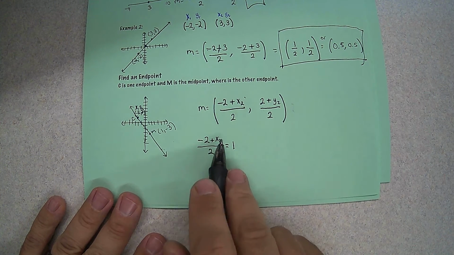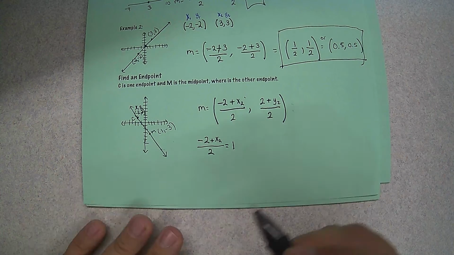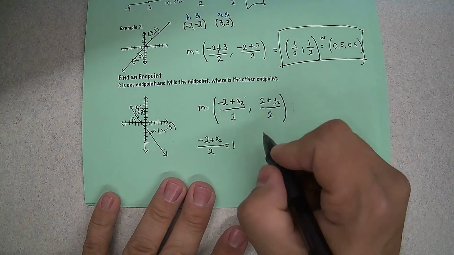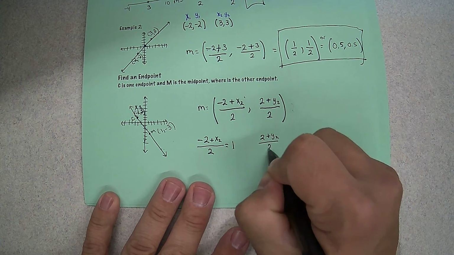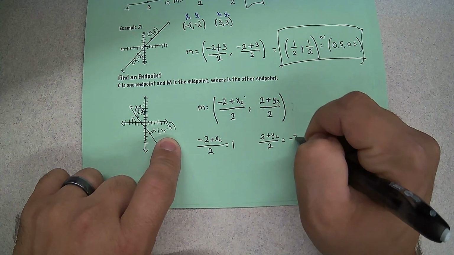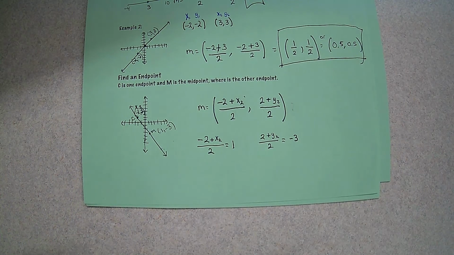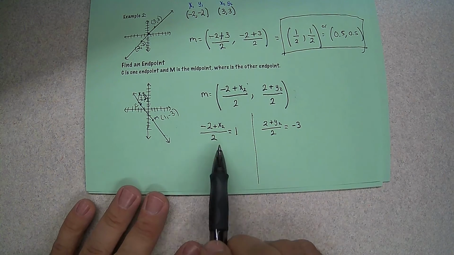We're going to solve for x2 by using our algebra skills. Also, we're going to use this 2 plus y2 over 2, and we know that's going to equal negative 3. So we'll use algebra to solve for that. Let's go through these then.